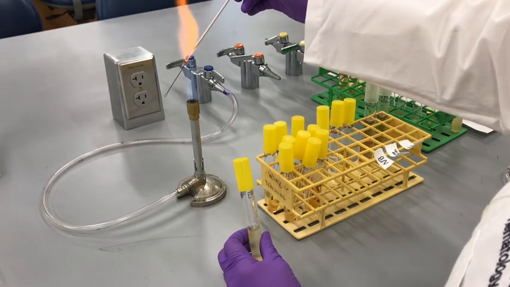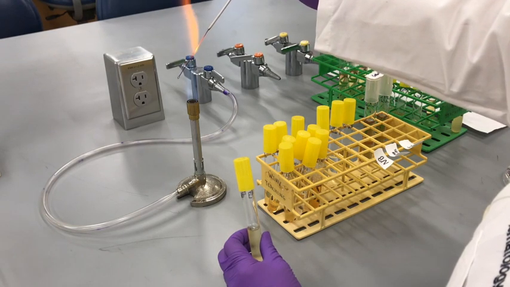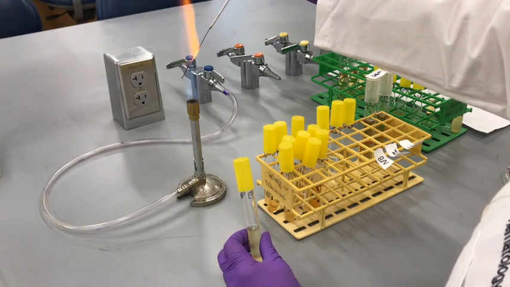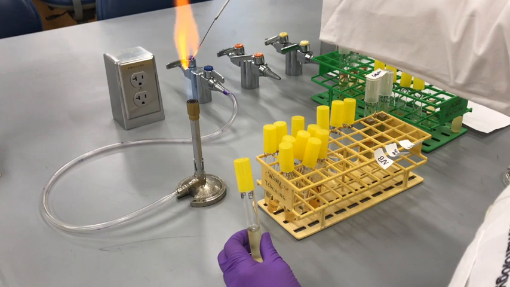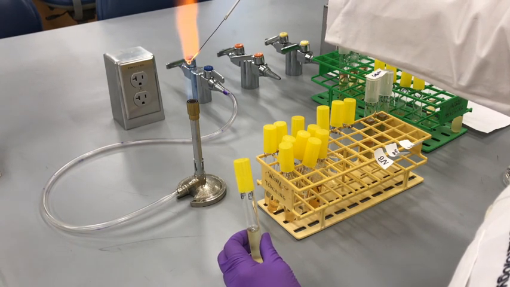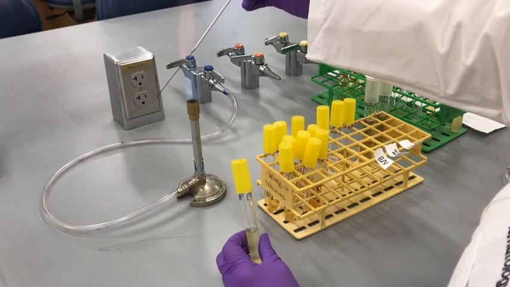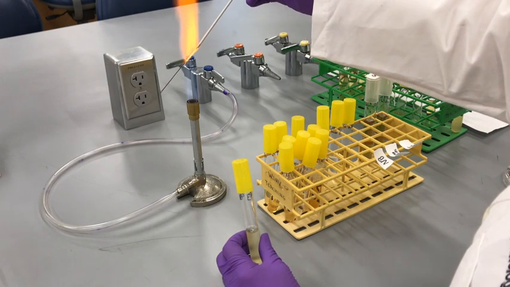This is a video to show E. faecalis inoculation, Enterococcus faecalis inoculation, for BHI, glucose salts, and nutrient broth. Again, flame your inoculation loop, and I try to flame it 2 times.